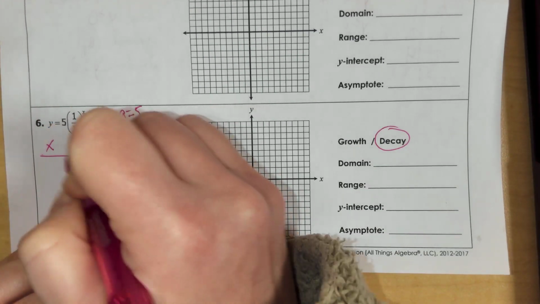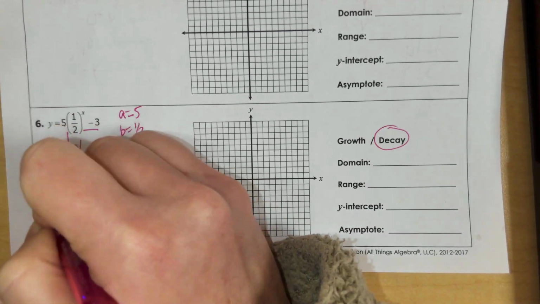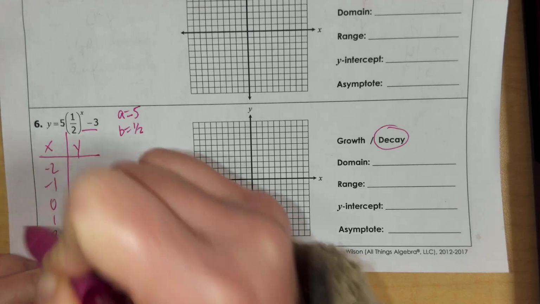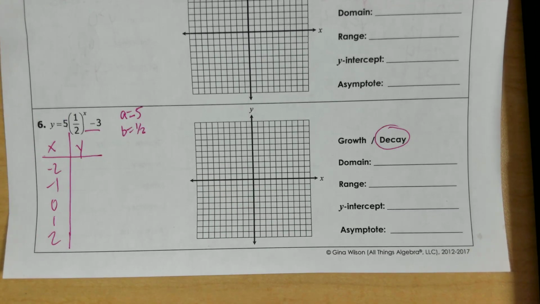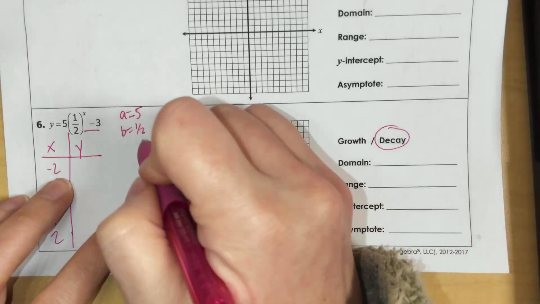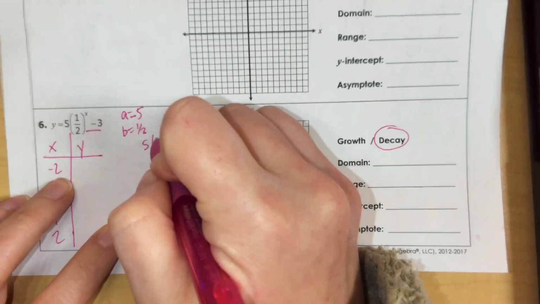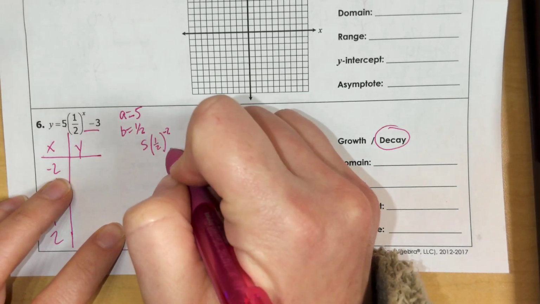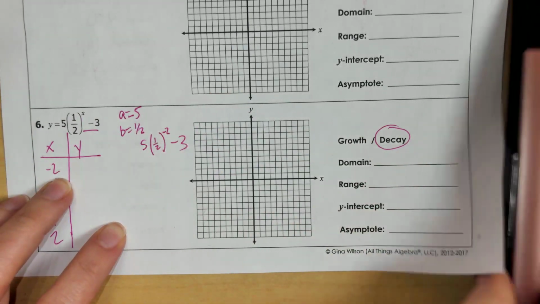So just like before, we're going to do an x and y graph. We're going to plug all of these in, and then we are going to plug each of these in. So 5 multiplied by 1/2 raised to the -2nd power minus 3. So this is again a great time to pull our calculators out. 5 multiplied by 1/2 raised to the -2nd power minus 3 is going to give us a value of 17.